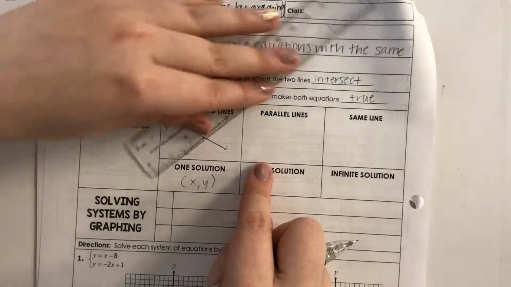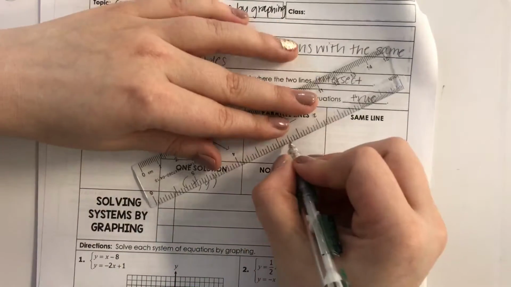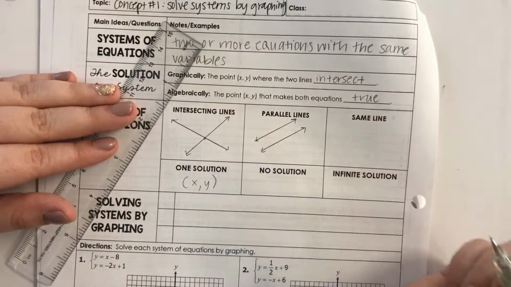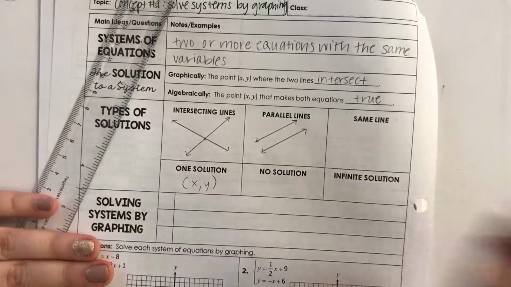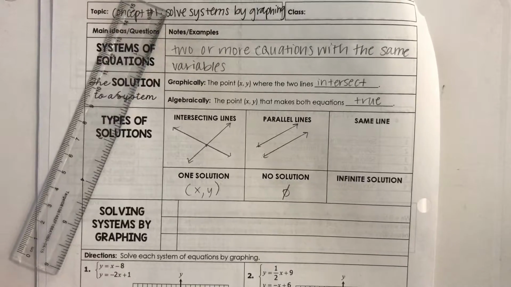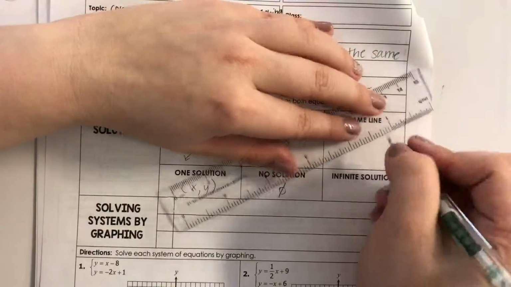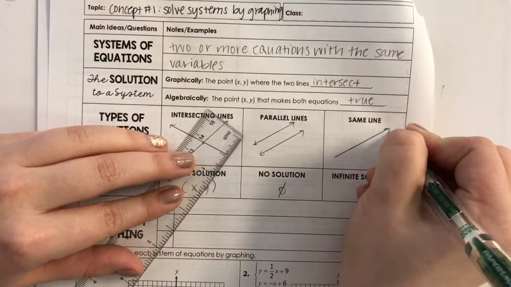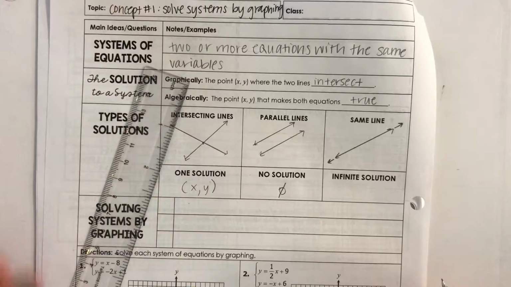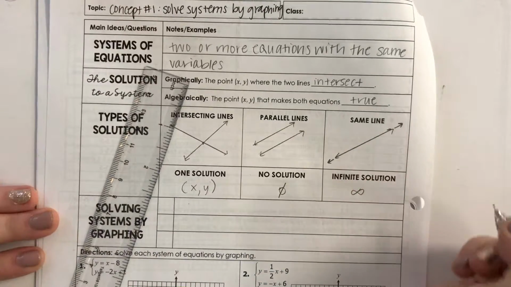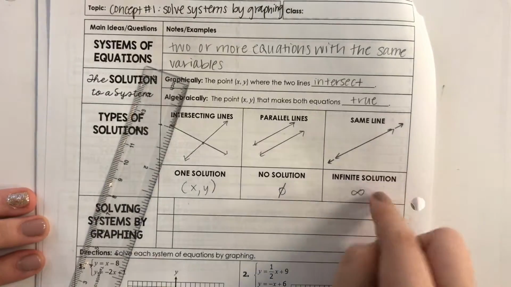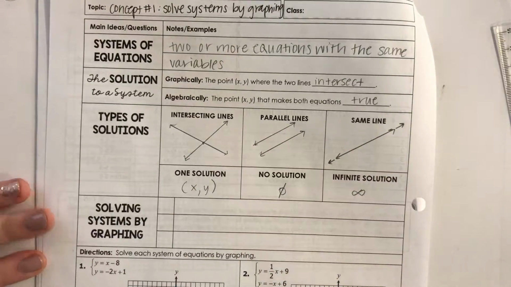All right, parallel lines never intersect. So how many solutions do you think they have if they never intersect? They don't have a solution. They never intersect, so they don't have a solution. Okay? What if I have the same line? I have 2 lines and I end up graphing them and then they're the same line. They have infinitely many solutions because every single point on each line lies on the same line, so there's an infinite number of solutions. Okay?